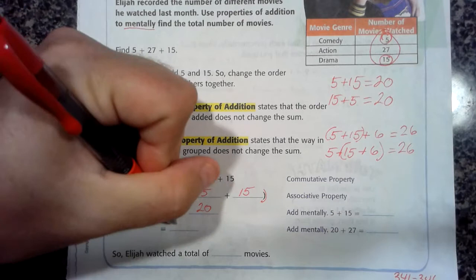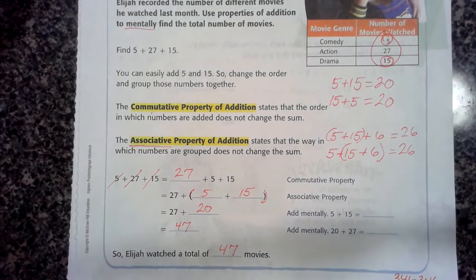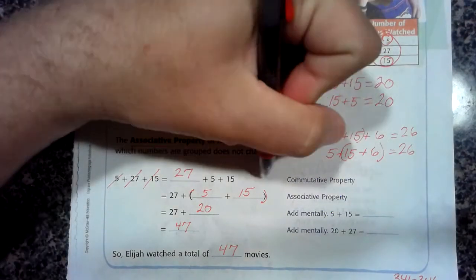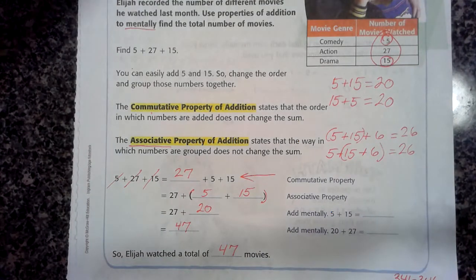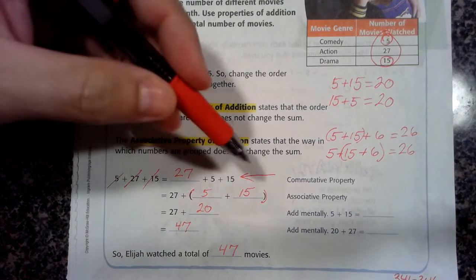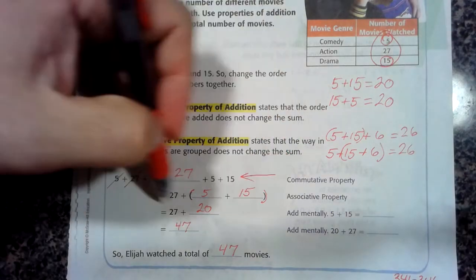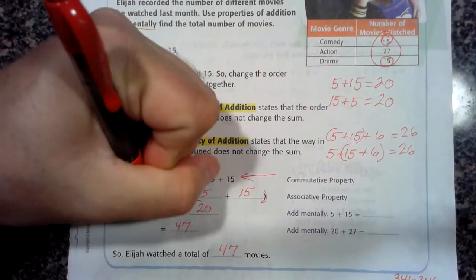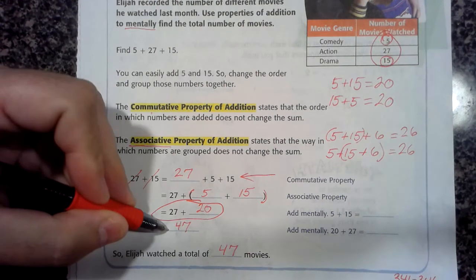And then you add those together, you're going to get 47. So he's watched a total of 47 movies. So again, this one right here uses the commutative property, because it doesn't matter which order they're put in, one before the other. And this one here is the associative property. Both of them work. Both of them are still going to get you to this right here, where you can add this and make that pretty simple.